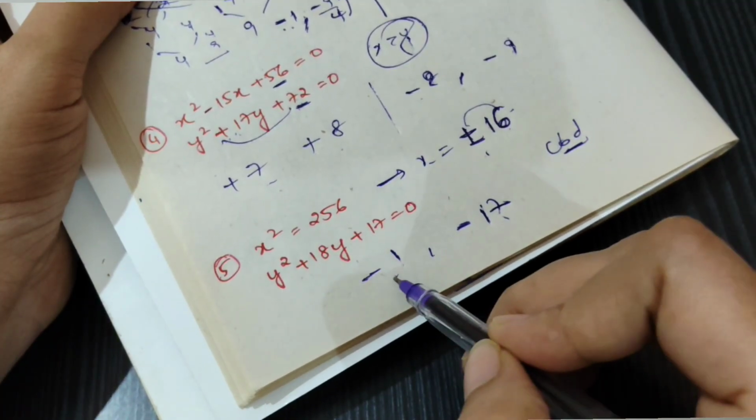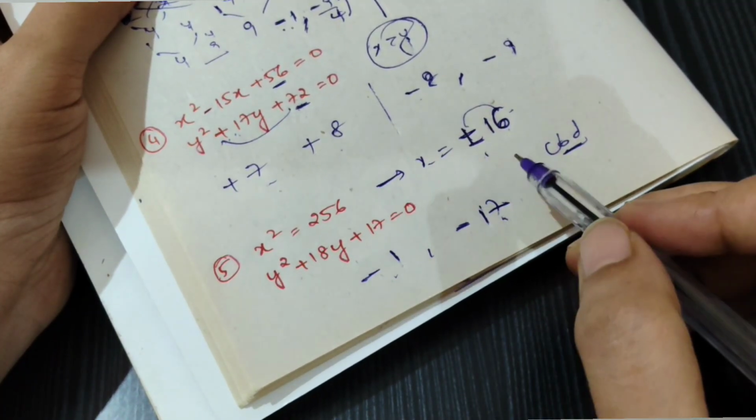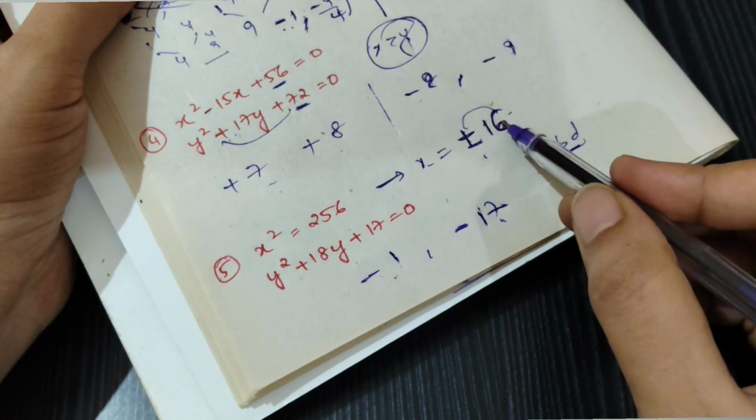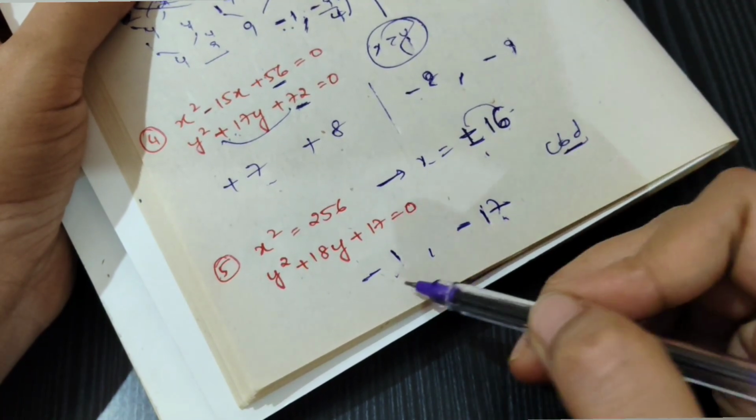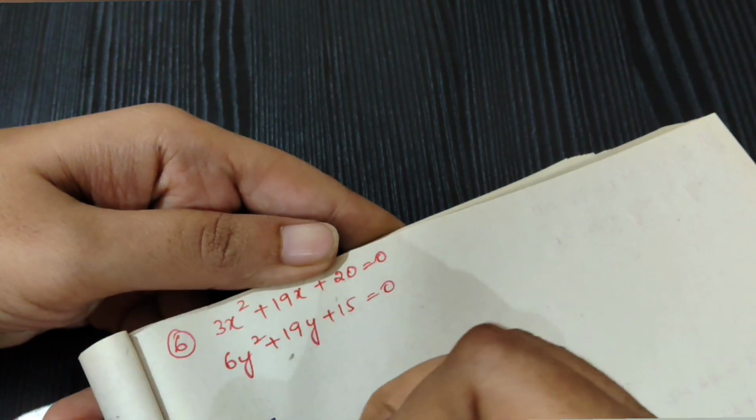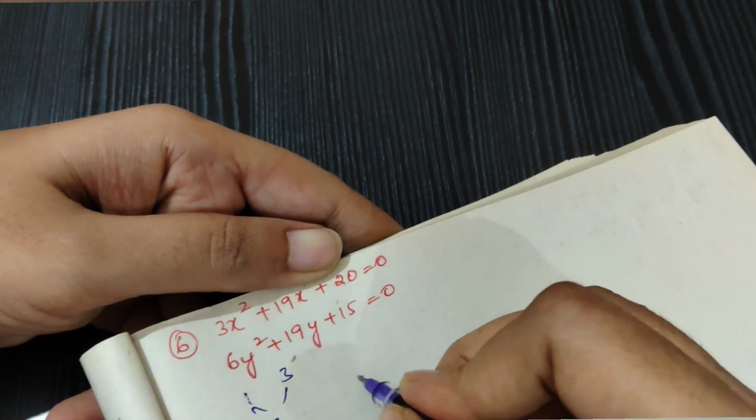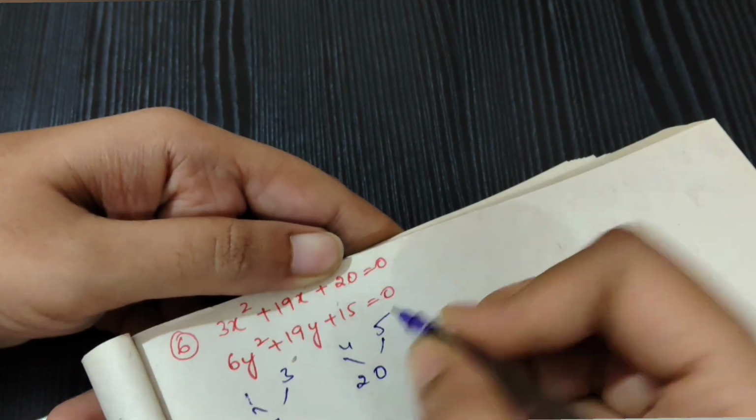Okay, y is -1 minus 17. So if it is minus 16, -1 will be greater, so it cannot be determined. Okay, I hope you are getting it. Okay, next: 3 1 3, 20 4 5 is 20.